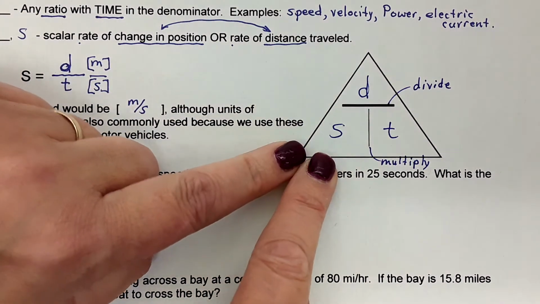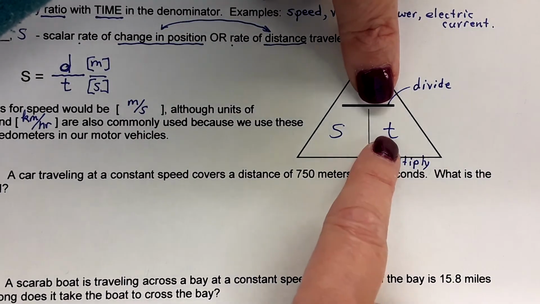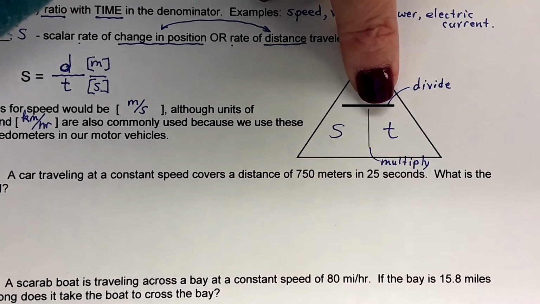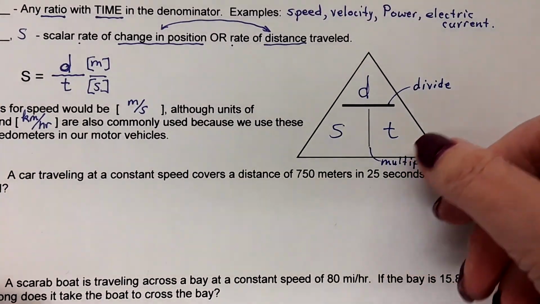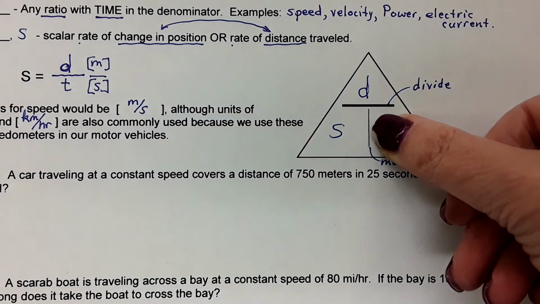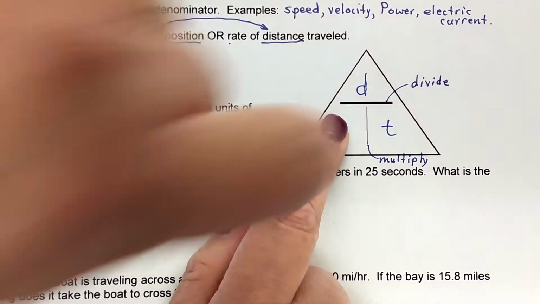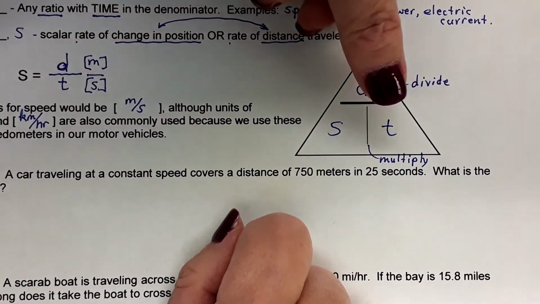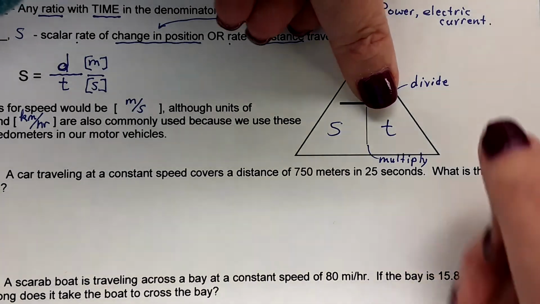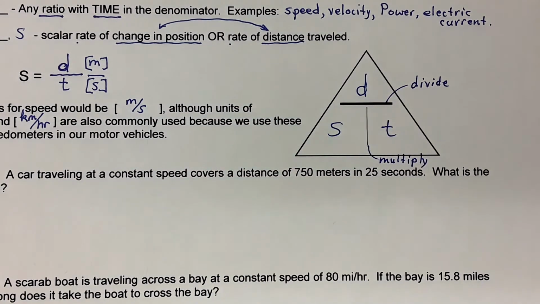If you know the speed and you want the distance, cover up the distance. You're going to say speed times the time. If you want to find the time, you're going to say the distance divided by the speed. Isn't that slick? That's how we do it, okay? Cover up the one you're looking for, and what's left tells you what to do. So speed, distance divided by time. If you want to find the distance, speed times the time. If you want to find the time, distance divided by the speed. How about that? That is pretty slick.